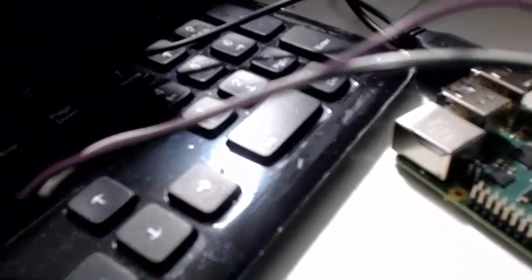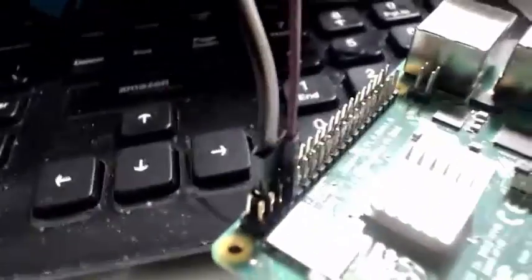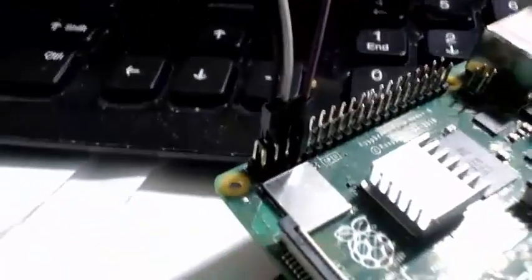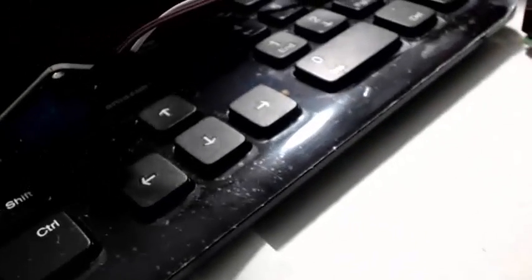So 4th from top, 1, 2, 3, 4. That's what I made, right? If you guys see. And I am going to run that.